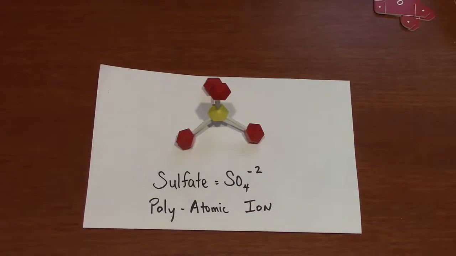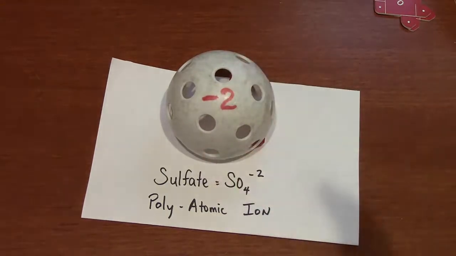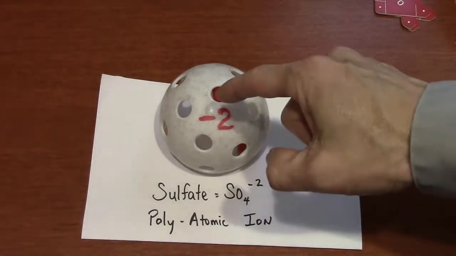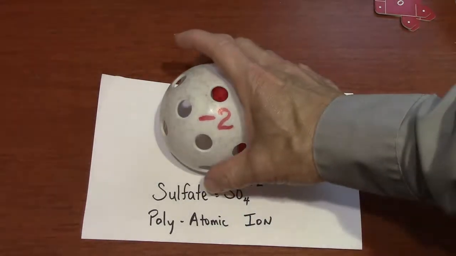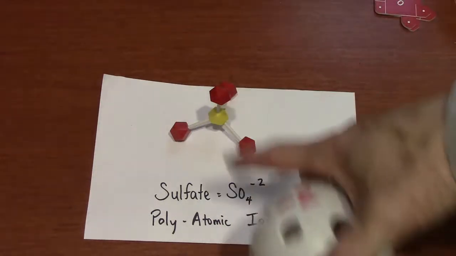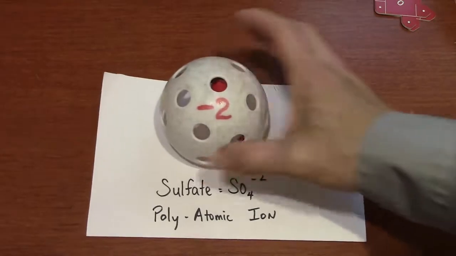So you need to conceptually think of this as just one ion. It's a -2. You really don't need to look inside it. The only time we'll look inside is when we say, well, how much does that thing weigh? Other than that, we just treat it as an ion.